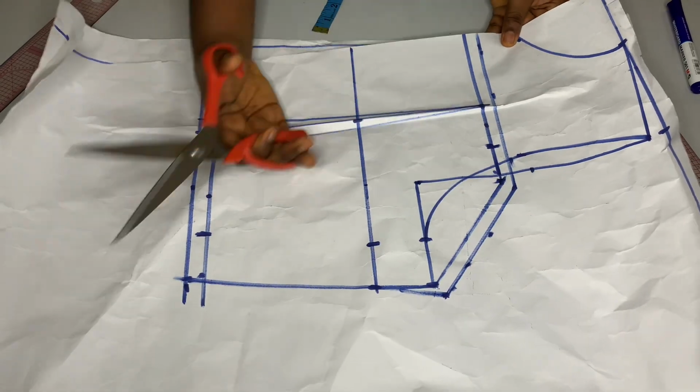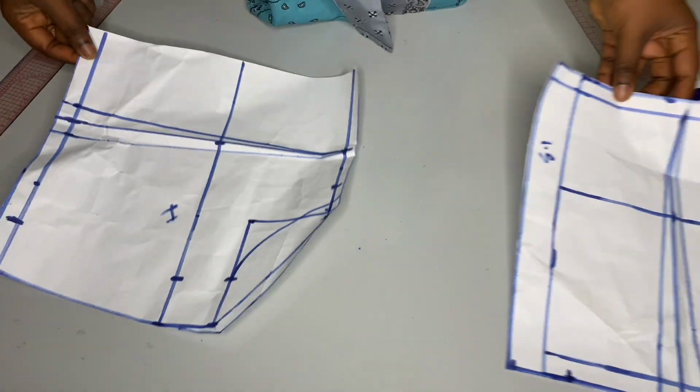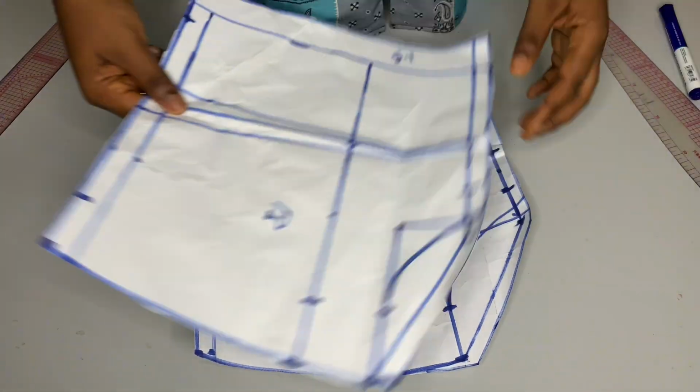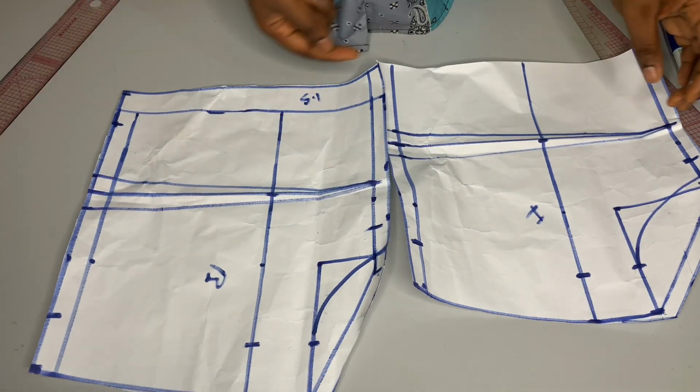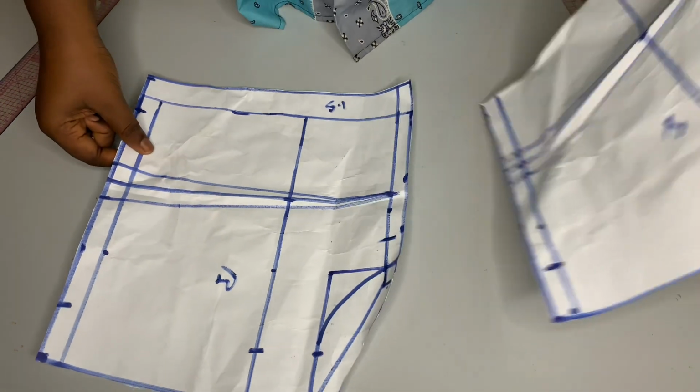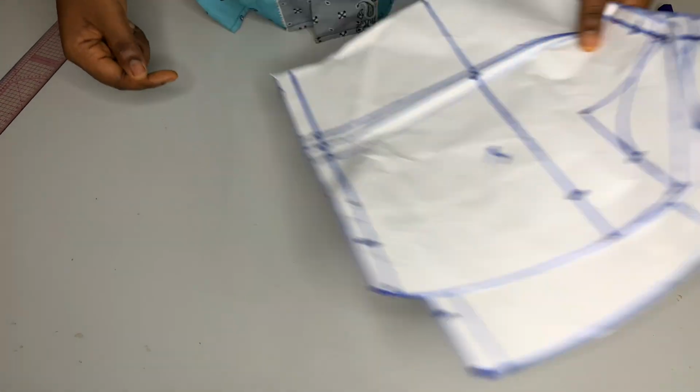Next thing to do is to cut out this pattern. So this is what the front pattern looks like and this is what the back pattern looks like. The only difference is the zip allowance. So the next thing I want to do is to cut it on my fabric.